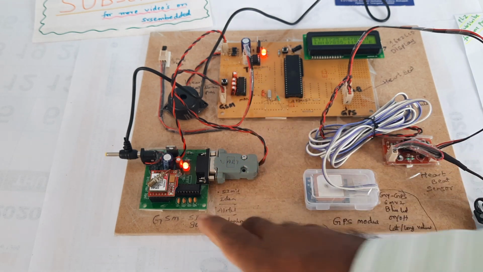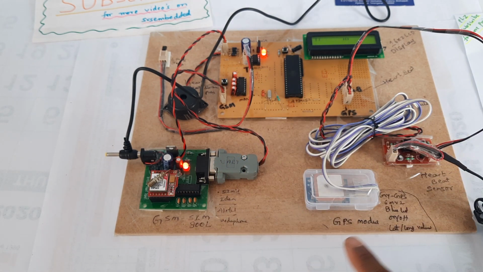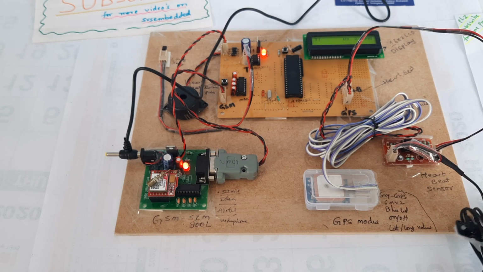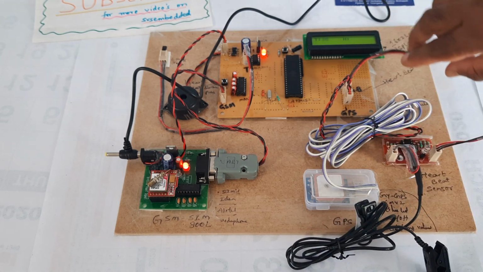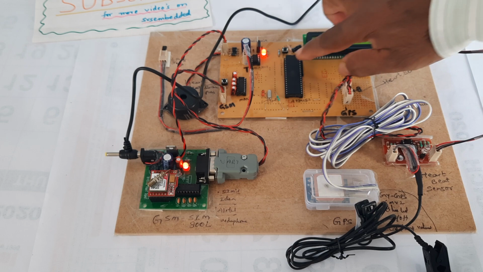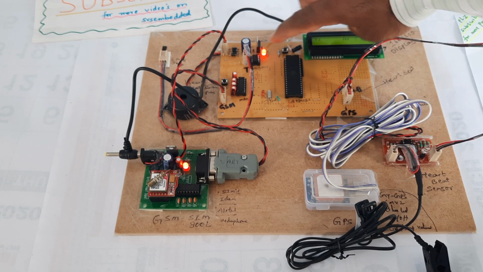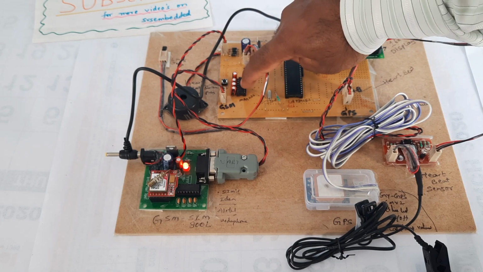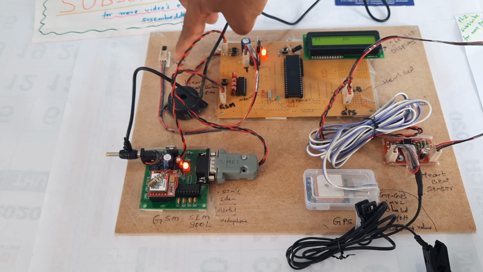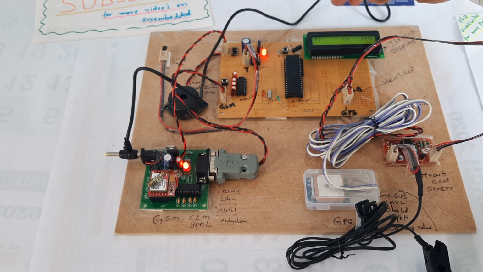Thank you. Components: GSM SIM800L GPS module, heartbeat clip, 16x2 LCD display, 8051 with reset and crystal, MAX232, switch button, LM35 temperature sensor.